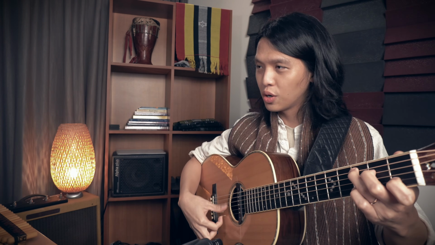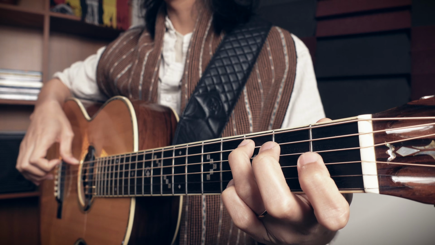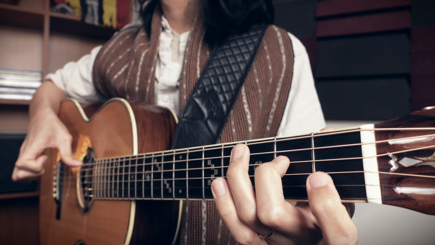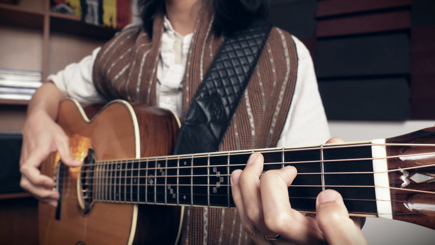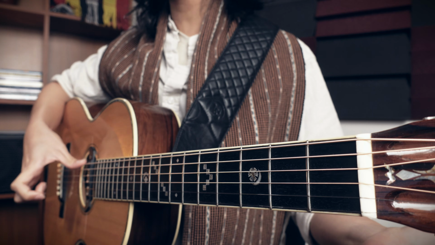So first, I'm going to analyze for you the C major chord. Just to give you an example, this is note number 1, then you've got 3, 5, and then after that, it starts to repeat: 1, 3, and you can go higher, 5. But basically, in your C major chord, you've only got these 3 notes, and that goes for all the other chords that I'm playing.